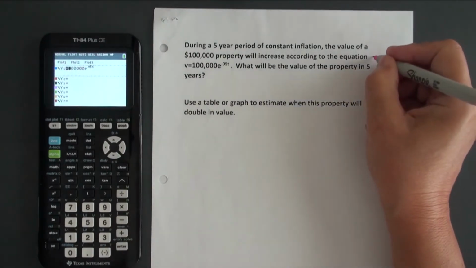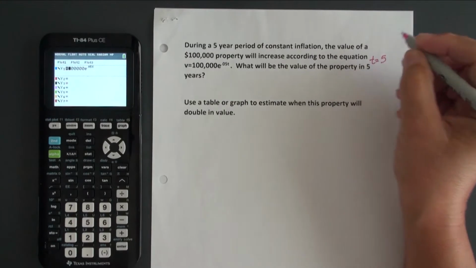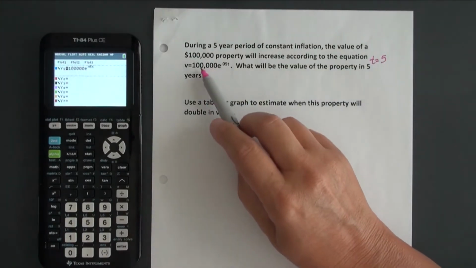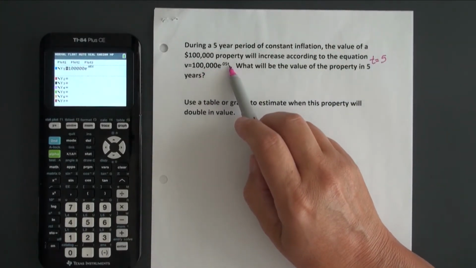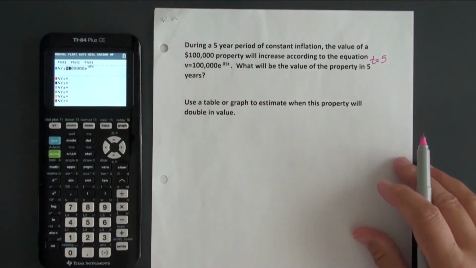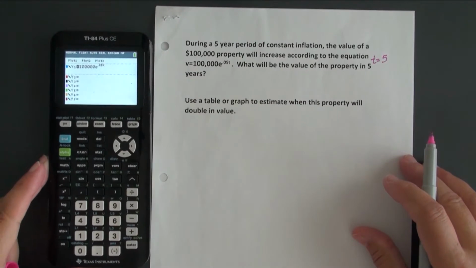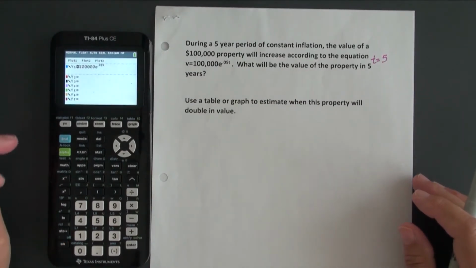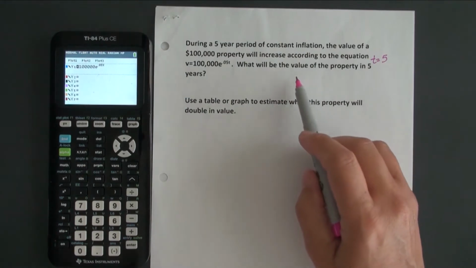Well, in 5 years, t equals 5. So you can use the equation and just substitute a 5 in for t if you would like, but I'm going to go ahead and graph it. So I have put y equals 100,000 e to the 0.05x into my calculator, and I need to set a window.